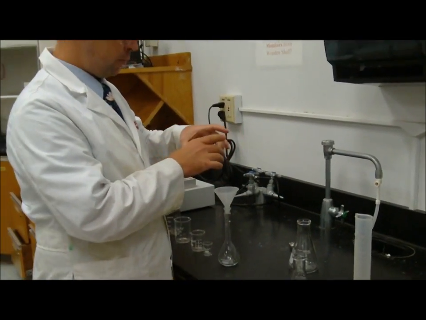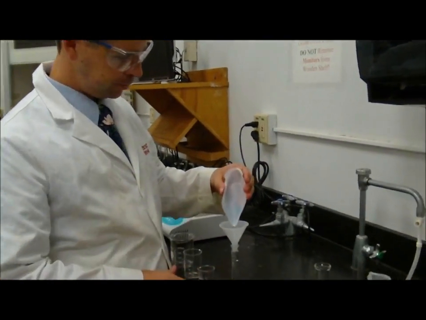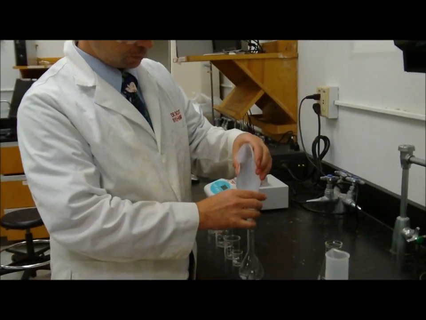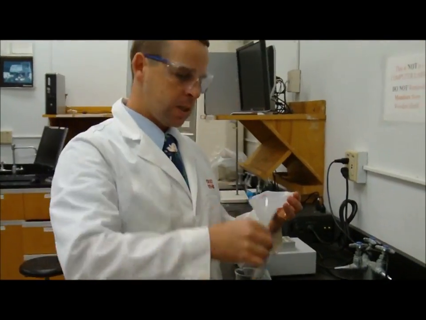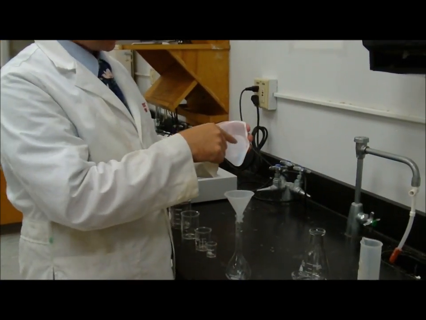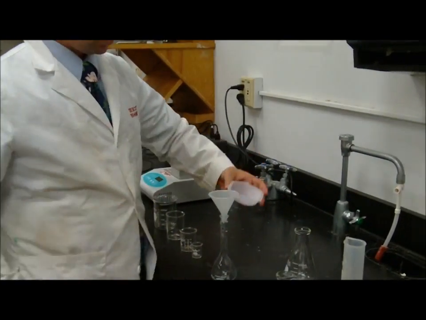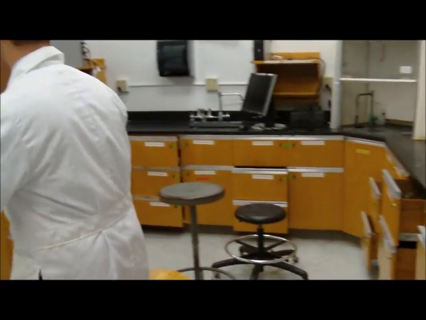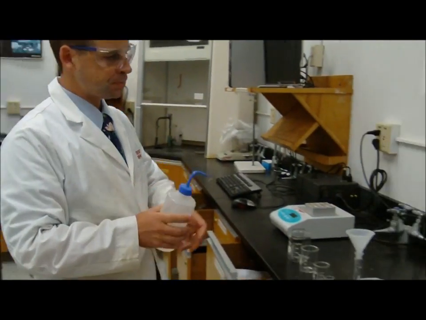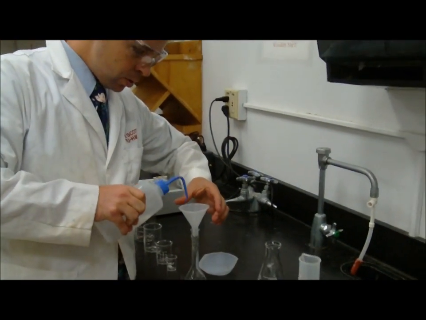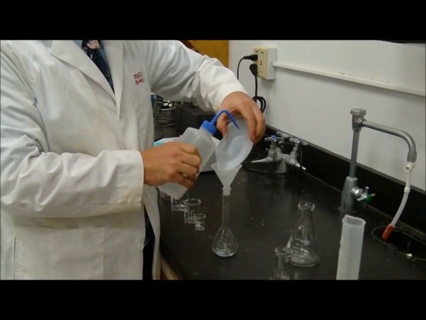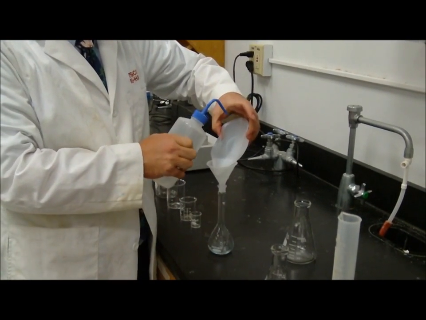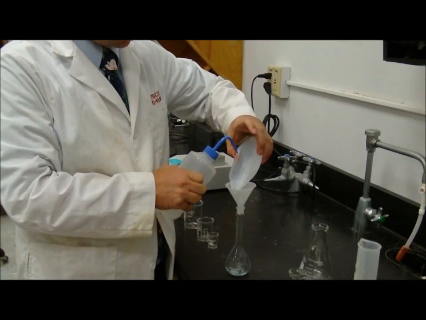I can add it through the funnel like this. And I see that some got in there, some got stuck in the funnel, and there's quite a bit here that's still stuck, right? So I have to use a transfer technique. I grab my squirt bottle. That'll allow me to squirt down anything that's stuck here in the funnel. I can also squirt down anything that's stuck in the weigh boat.